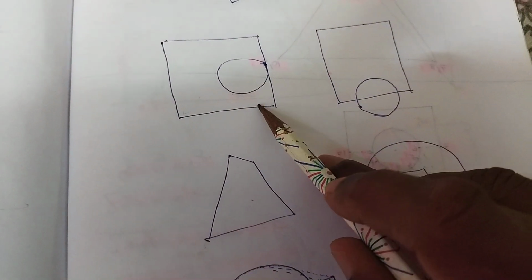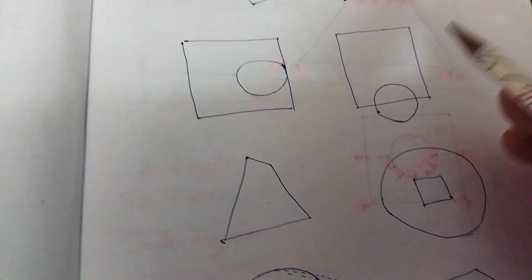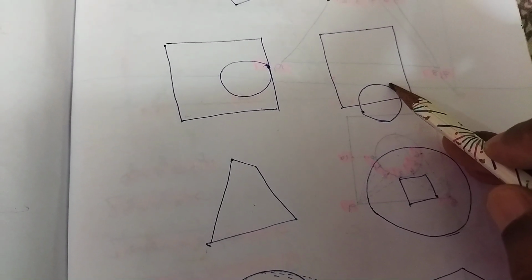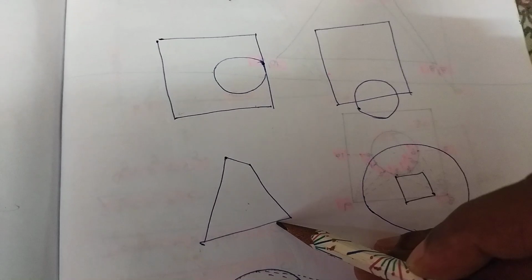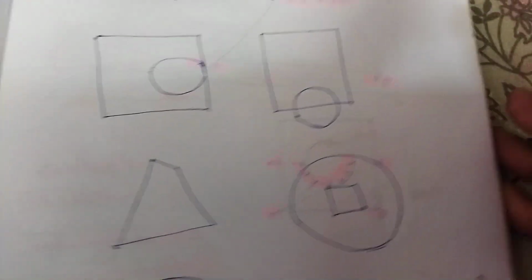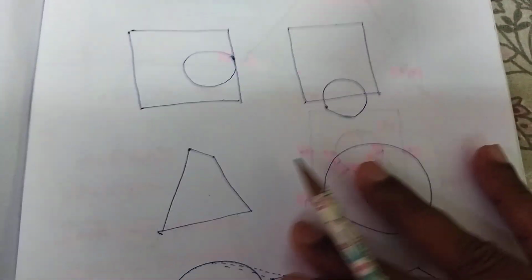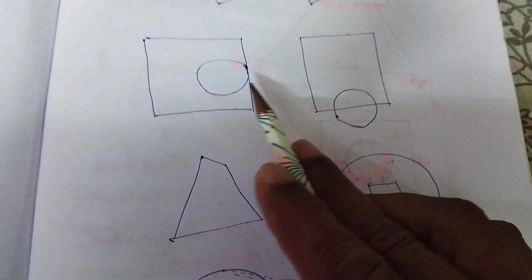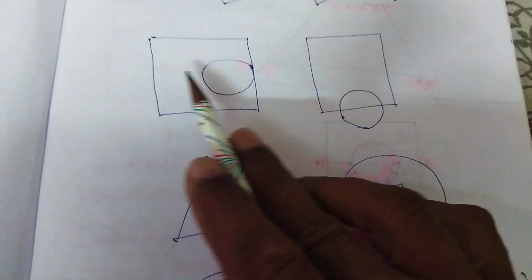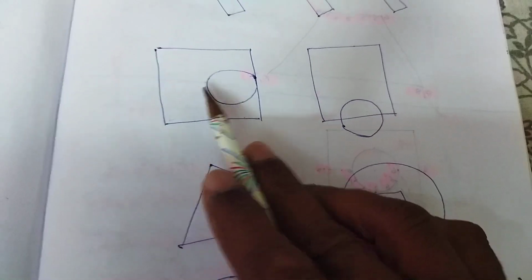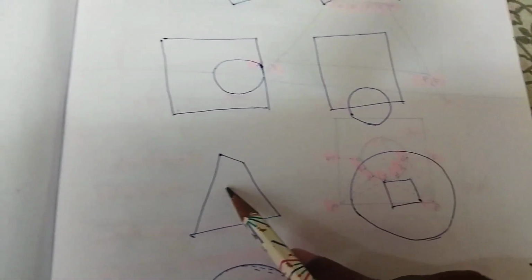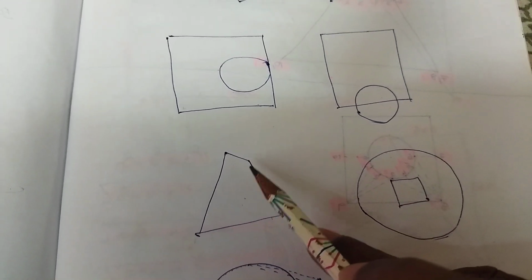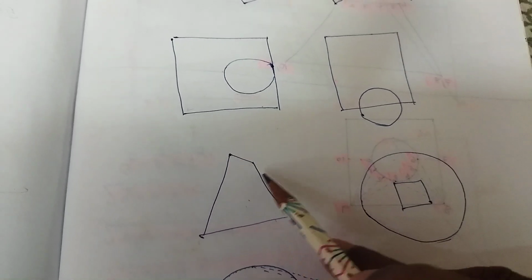This is also called a square to round job. But what is the difference? Its top side round is having inclination from the proper center line, the proper center of the square. Here inclination is also there, and the round is also having tapering.